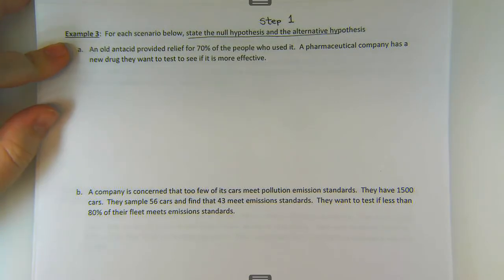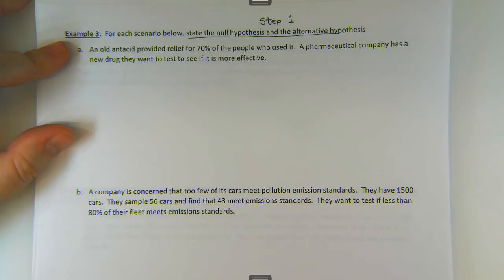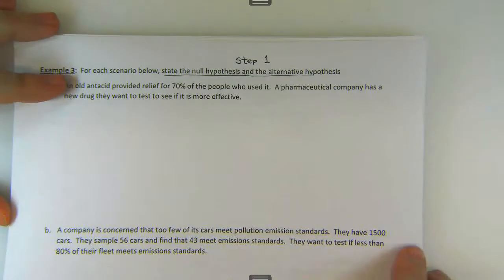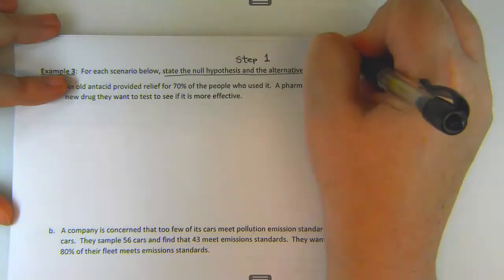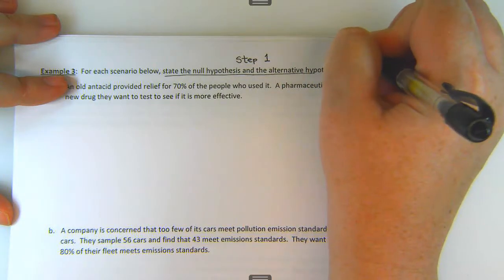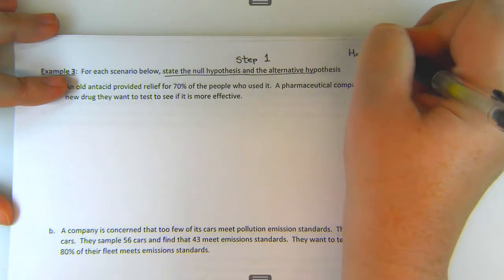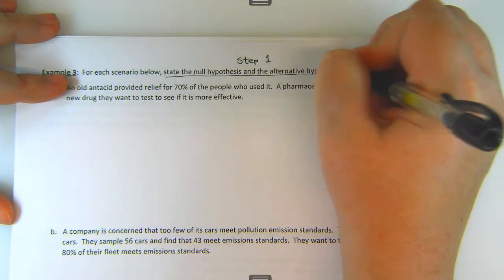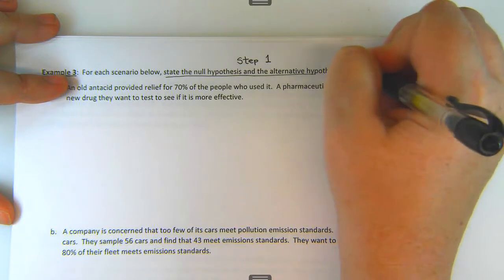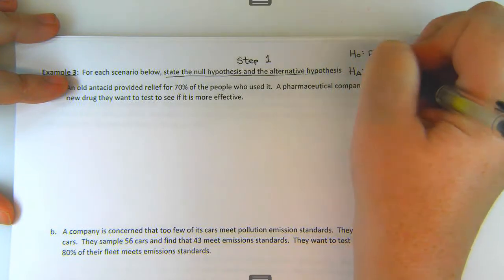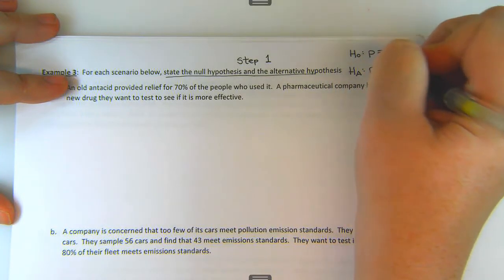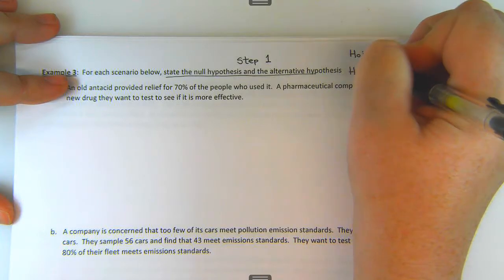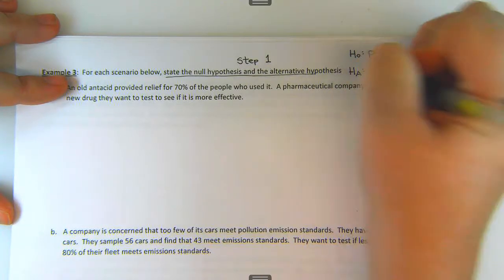An old antacid provided relief for 70% of the people who used it. A pharmaceutical company has a new drug they want to test to see if it is more effective. So again, for the structure for our hypotheses, we're going to have some null hypothesis, which is an assumption that the proportion is some value. And then alternatively, what we want to prove, which again, we'll be comparing it to that same number, but then it's just a matter of do we put the more than, or the less than, or the does not equal sign.